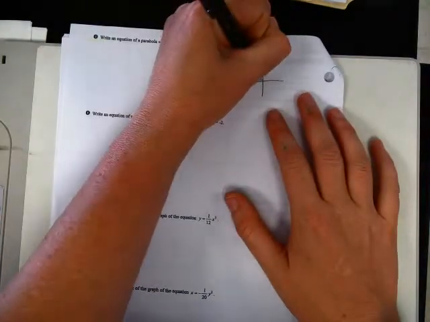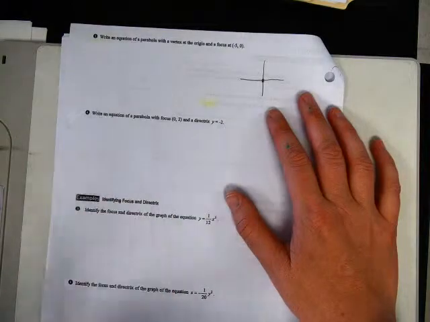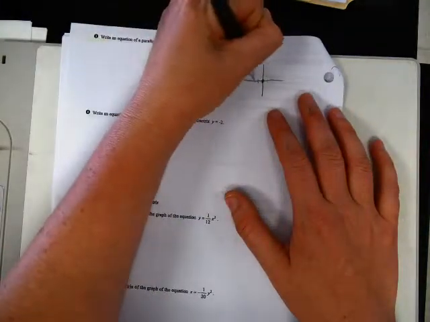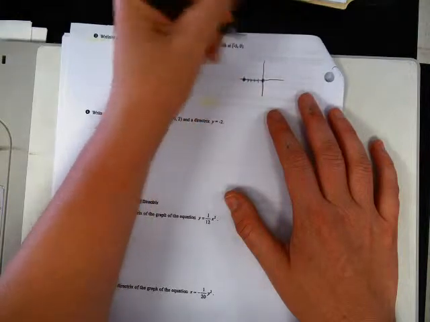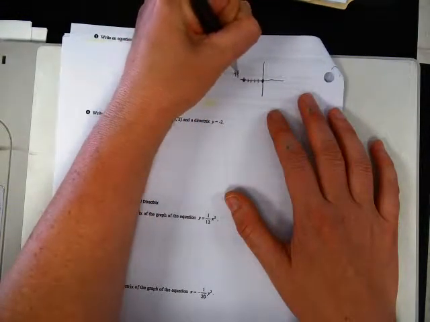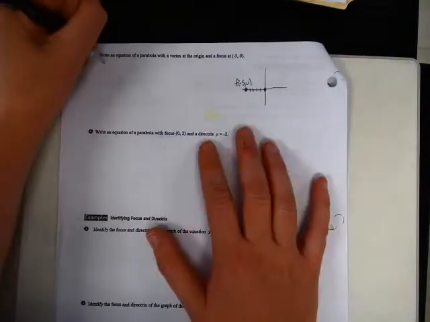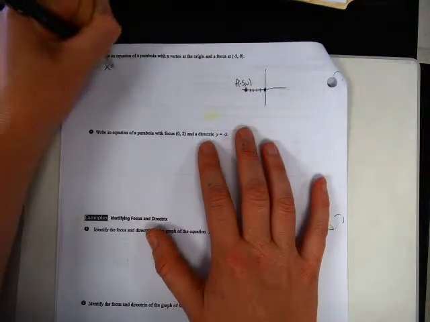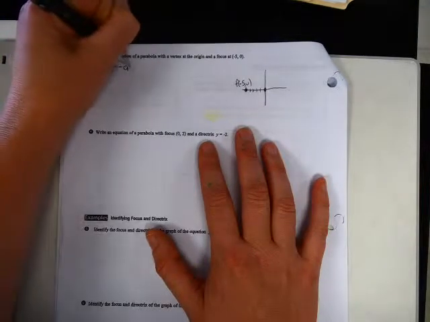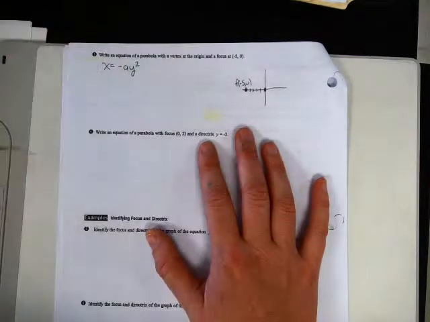So I know my vertex is at the origin. I'll plot that. And I know my focus is at (-5, 0). 1, 2, 3, 4, 5. I will plot that, and I'm going to call it F, (-5, 0). Since my focus is directly to the left of my vertex, I know my parabola is going to open to the left, which means my equation will be of this form: x = -a y squared.